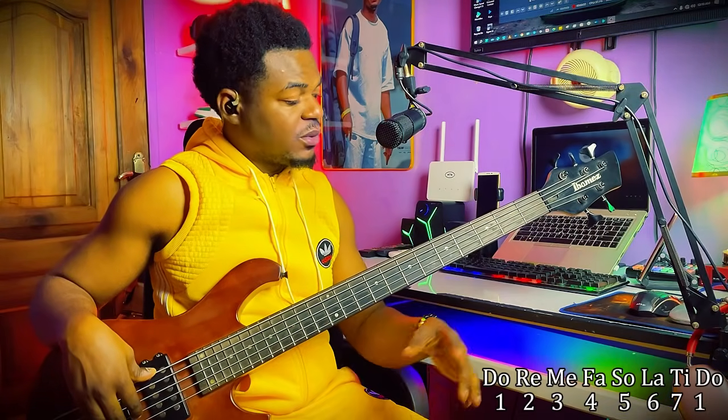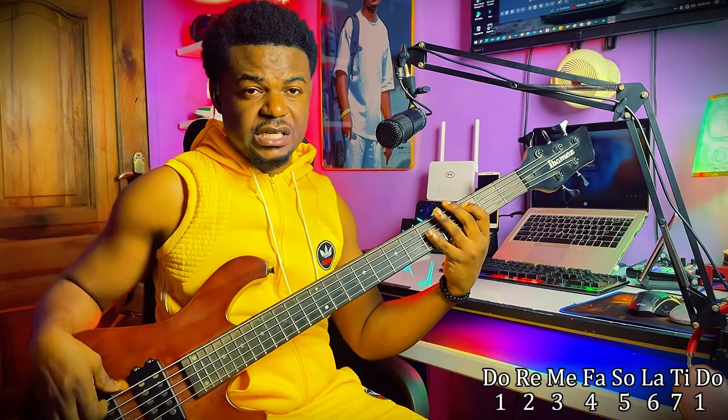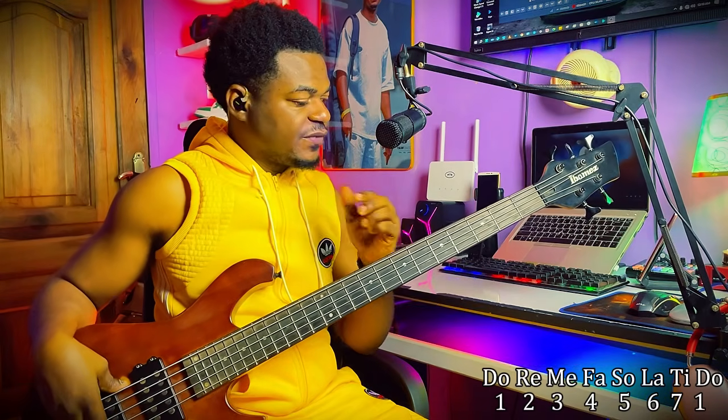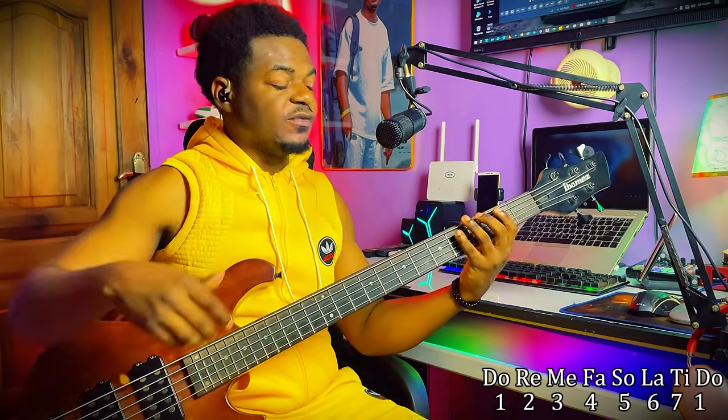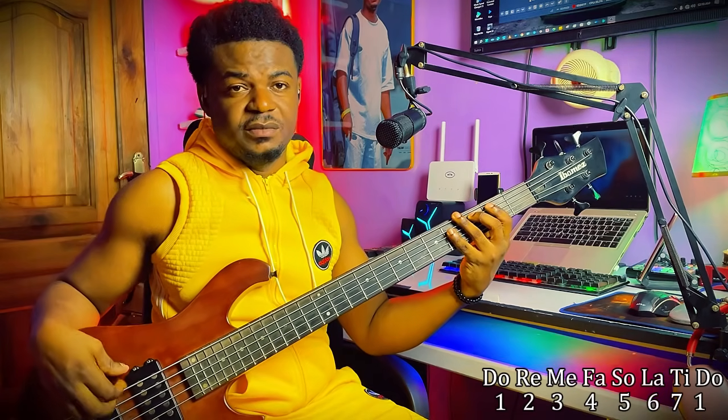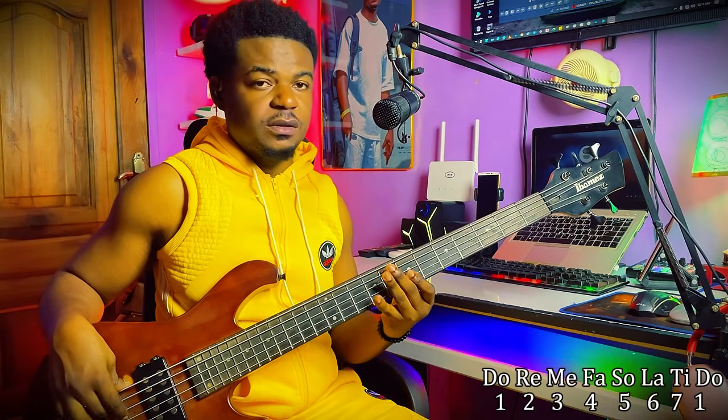I'll be doing the breakdown in the key of G. So now let me do the first example. From 1 to 7, in between that 1 to 7 chord progression, what are you supposed to play? Instead of playing your 1 and going straight to the 7, this is what I can give to you. So 1, 7, you can do it this way.